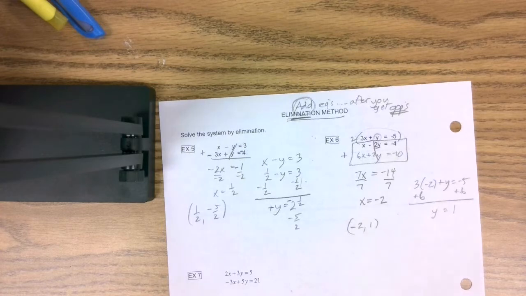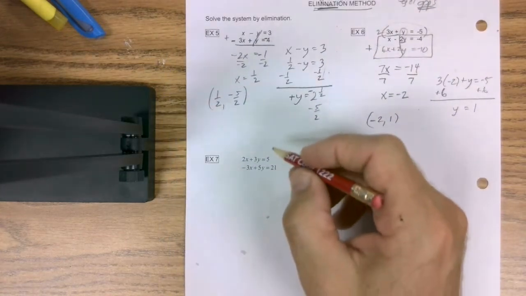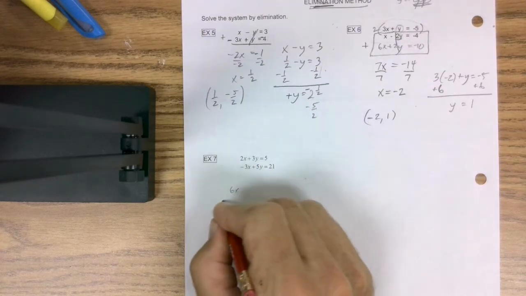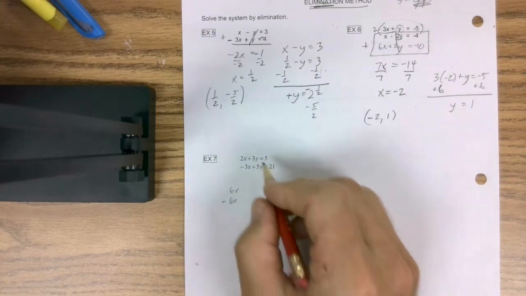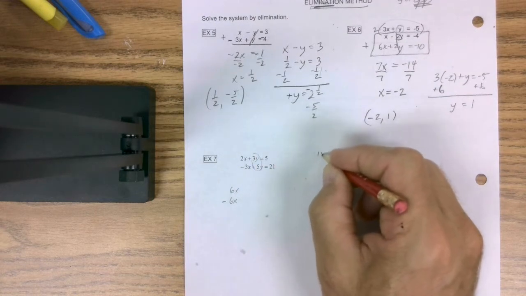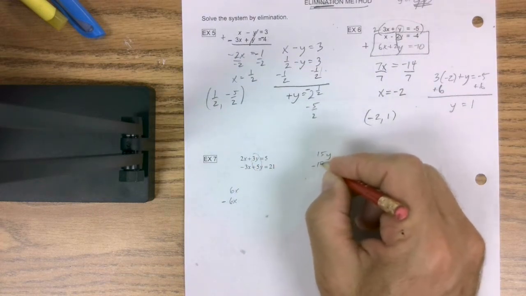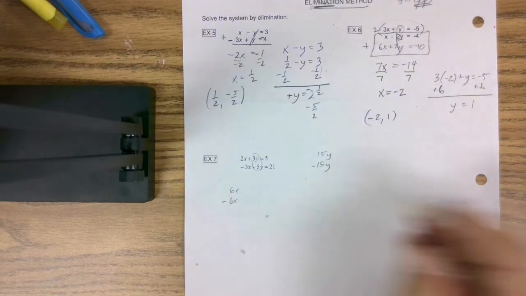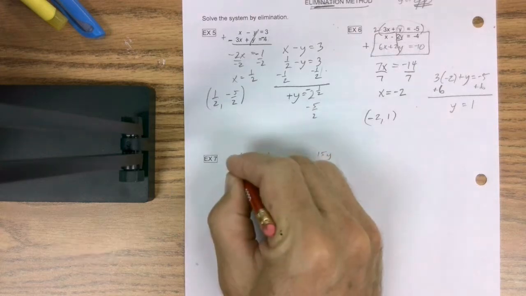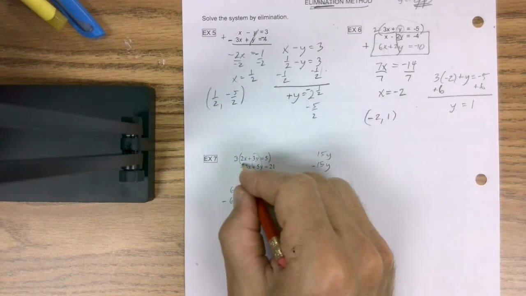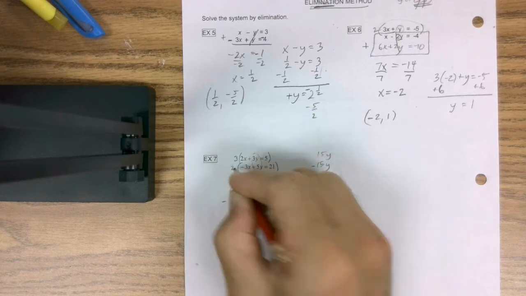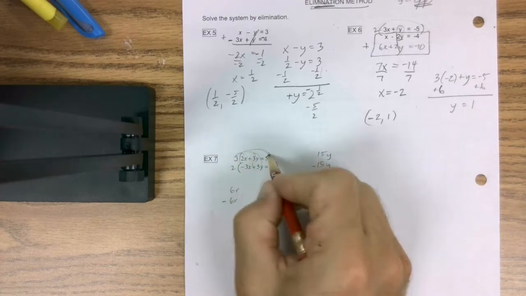Okay, last one. See, this one we got 2x and negative 3x. So what pops into my head is 6x and negative 6x. Or, if I looked at the 3y and the 5y, I'd have to create a 15y and a negative 15y. So you got choices, but I'm going to stick with this first one. So how would I create a 6x from this one? Multiply it by 3. What would I multiply this by to get my negative 6x? Positive 2. And now I'm just going to do it.